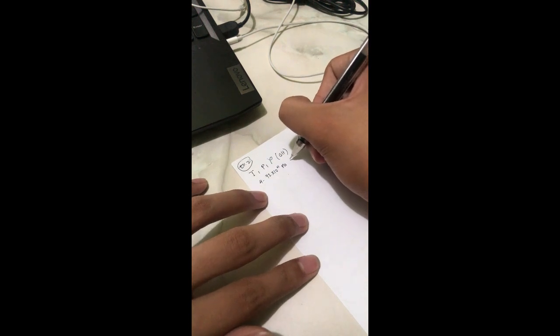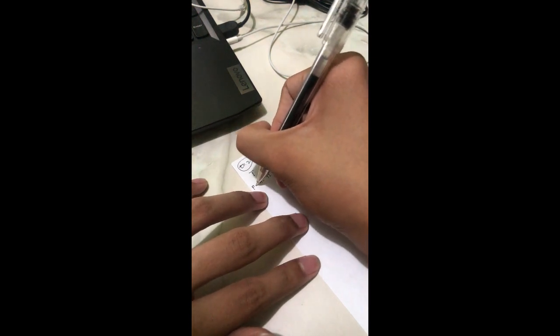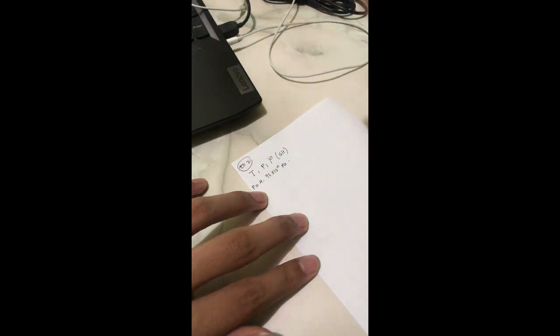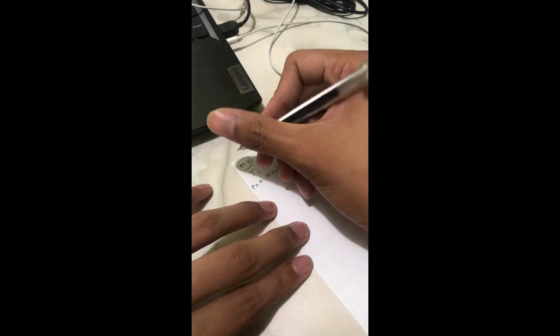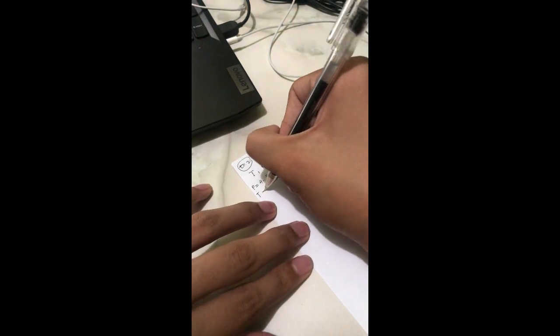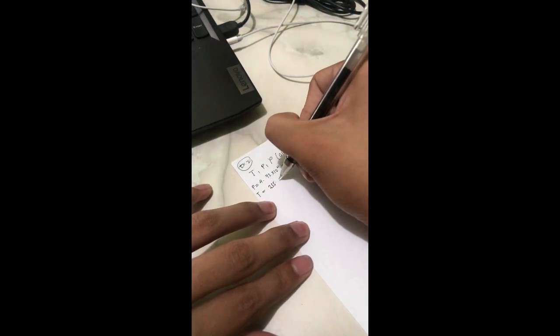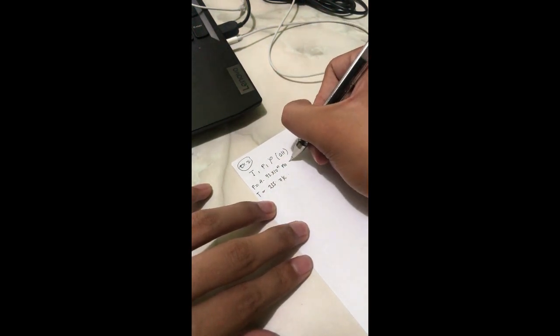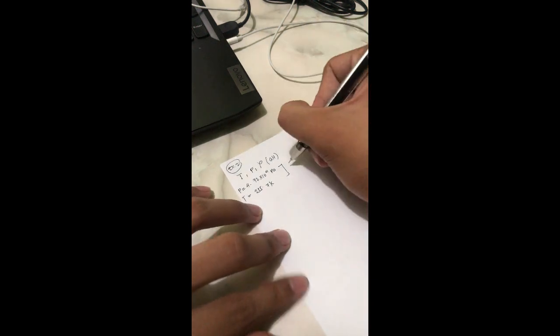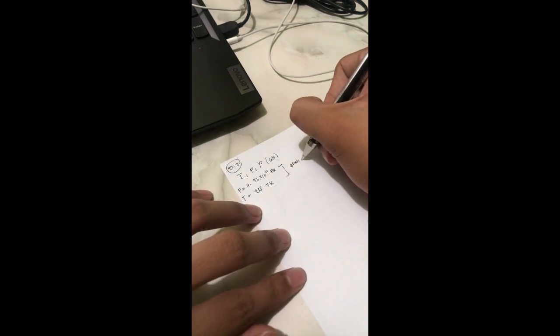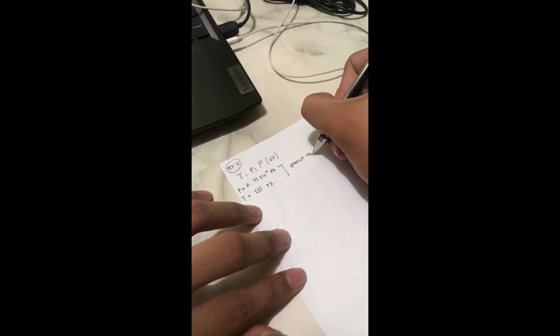This is our pressure at a specific altitude, and the temperature at that specific altitude is 255.7 Kelvin. So we all know that these two are in the gradient region.